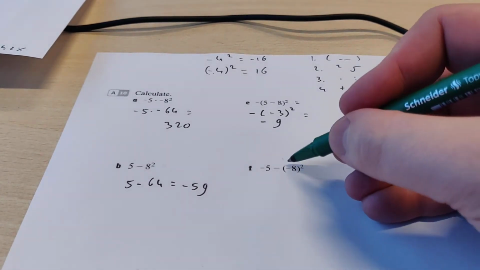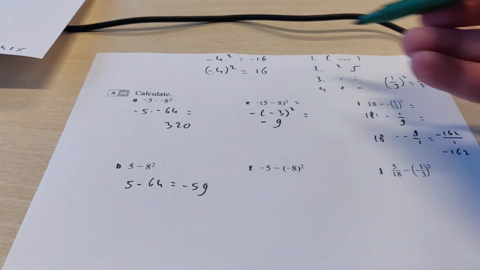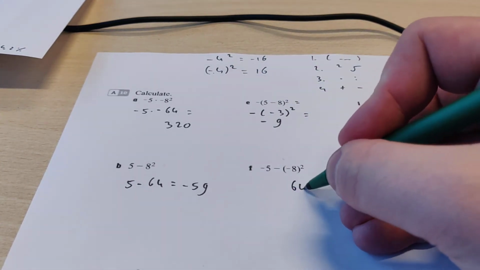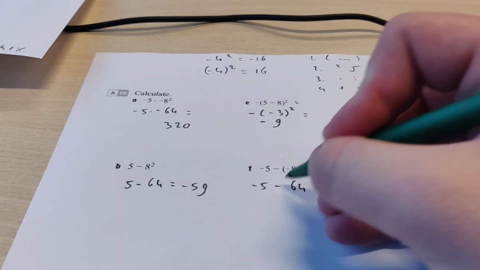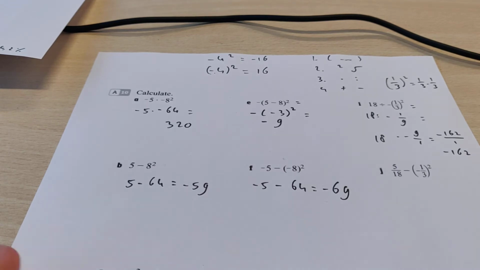F, here we have the minus 8 in brackets. So if you look over here, that means that the answer will be positive. So minus 8 squared is 64, and then we have minus 5 minus 64. That's going to be minus 69.